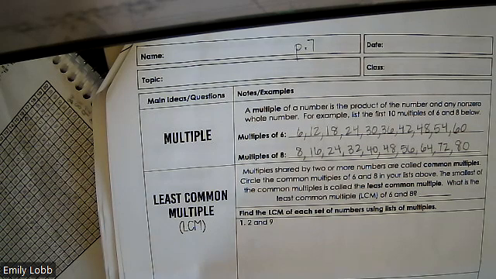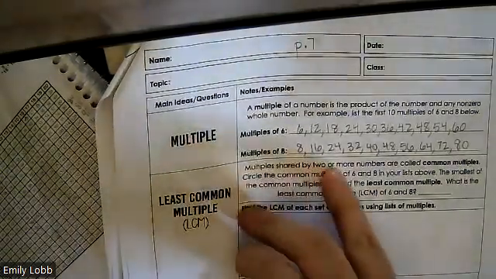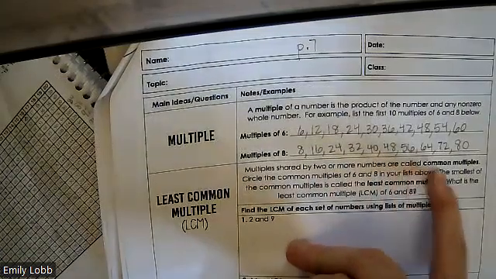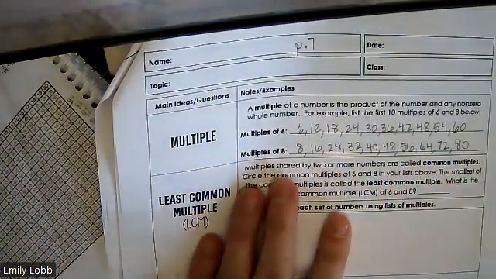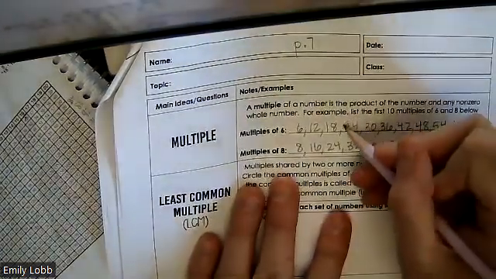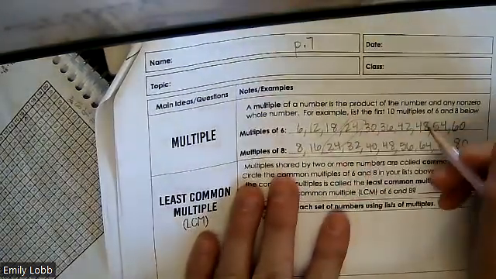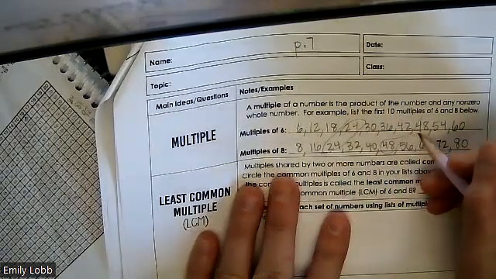All right. Guys, with factors, we spent a day doing factors, and then we worked on greatest common factor. We're not spending a day on doing multiples first. We're jumping right to least common multiple. So multiples shared by 2 or more numbers are called common multiples. So if we circled the ones in common, we would be circling 24 and 48, right?